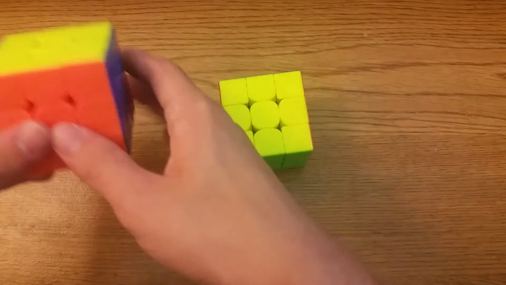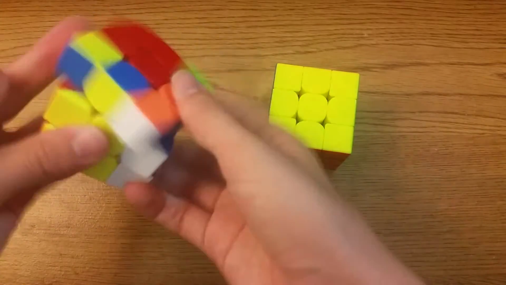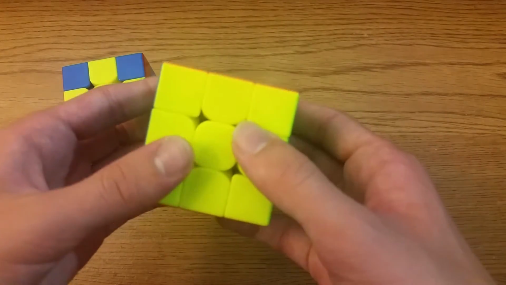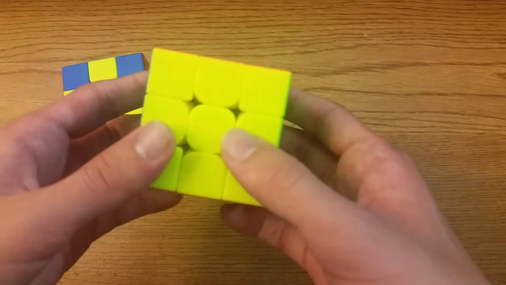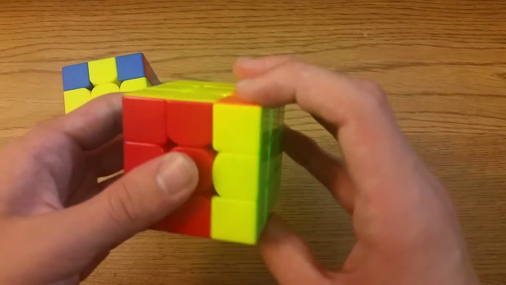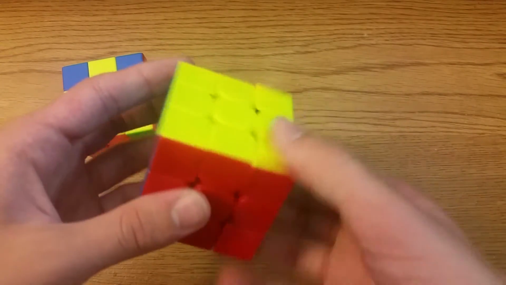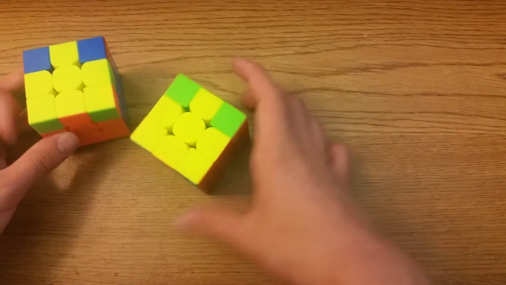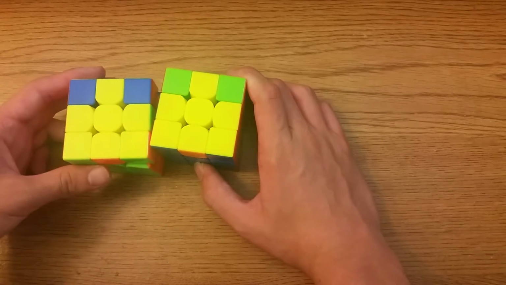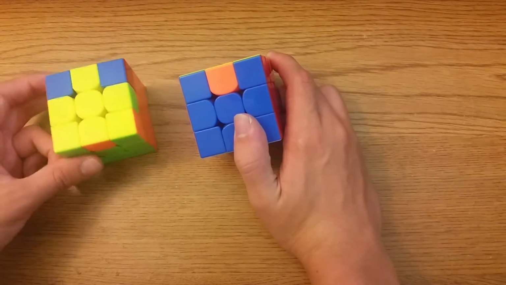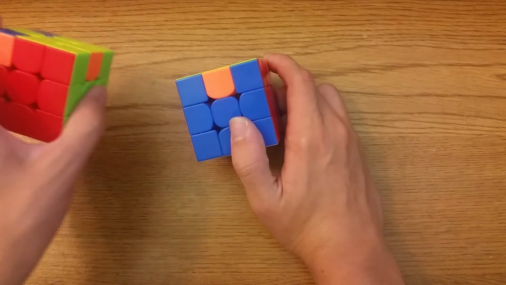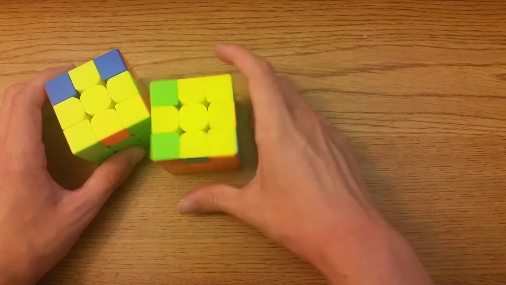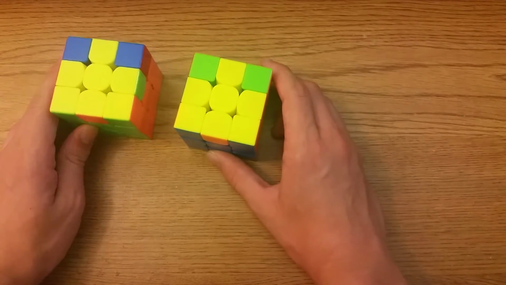Alright, so next we have, these are V perm conjugates. That's not the alg that I do. It works. You can do F V perm from this angle for this one, and for this one you do L' V perm from this angle. But of course, that's not that fast because you have to do a V perm.